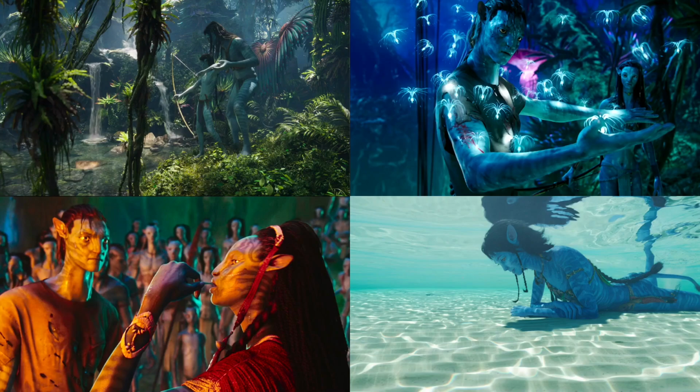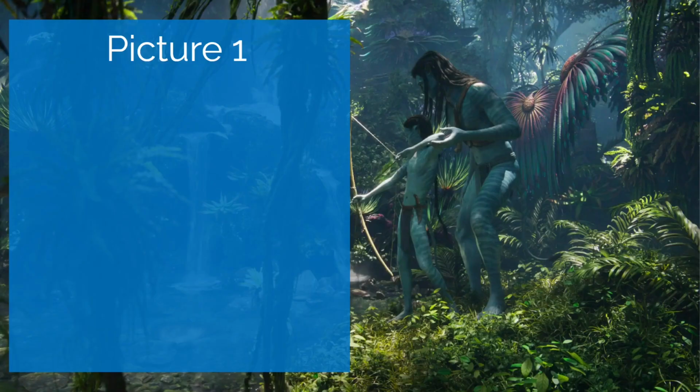So these were a lot of sentences. Like I said, feel free to go back and listen to it all again. But now we will look at what we actually heard. First picture. So here, of course, we see from Avatar 2, Jake, or Jake in English, is teaching Niteyam how to hunt. The word at the beginning was naring, so forest.